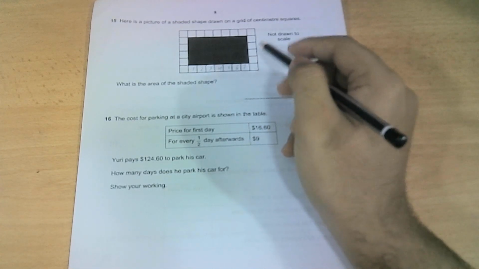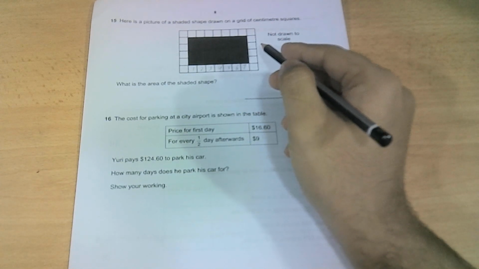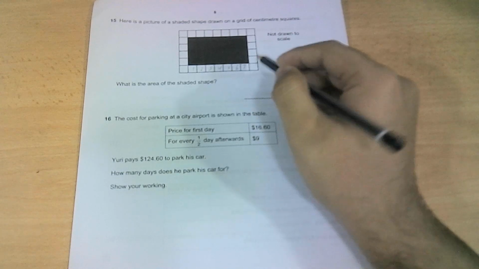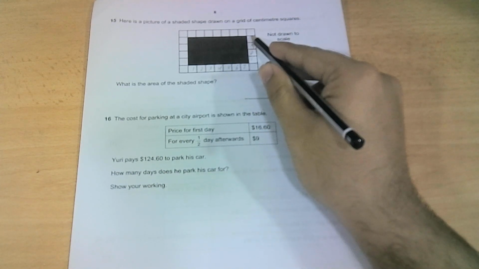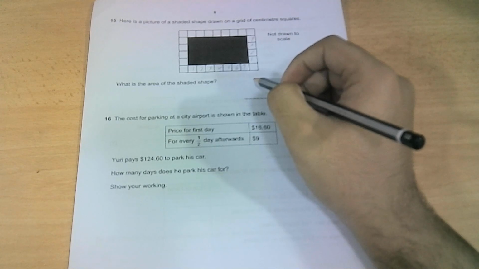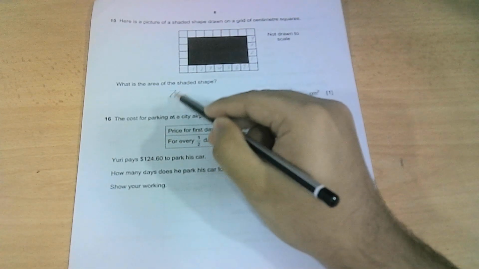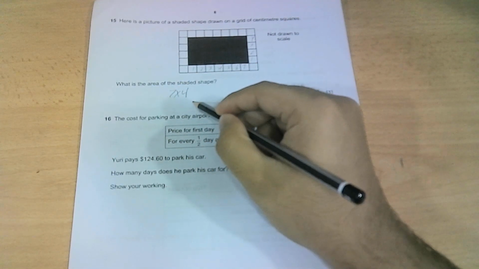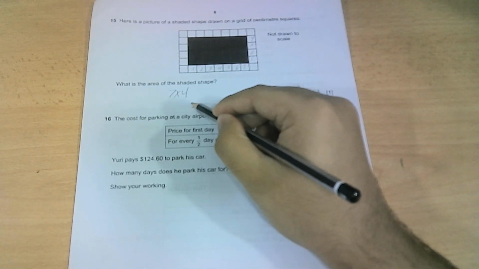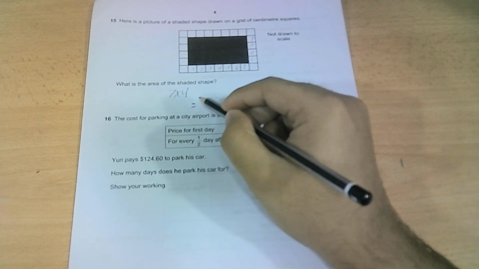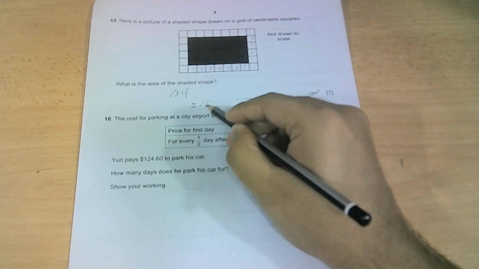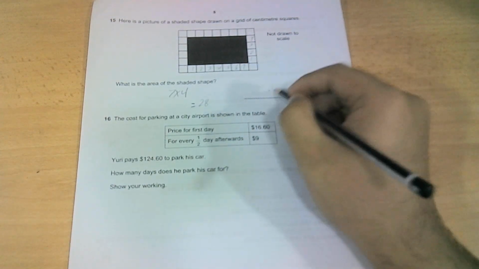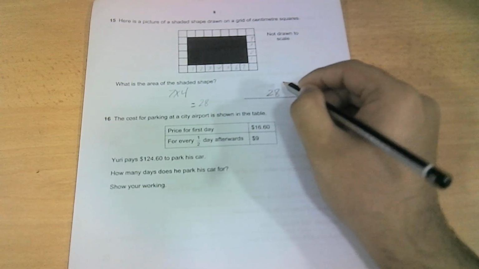By the way, for area you always multiply the length by its breadth, and then we take this 1, 2, 3, 4. So 7 times 4 is 28. So 28 centimeters square.